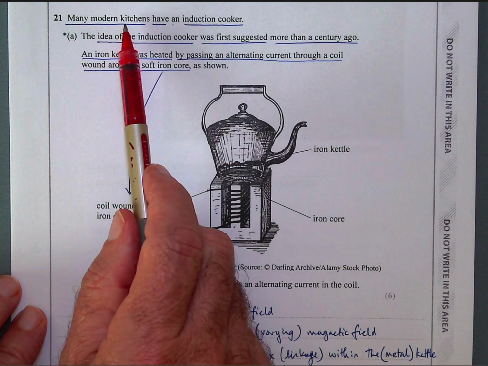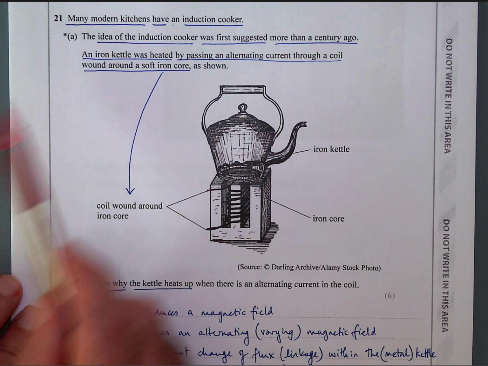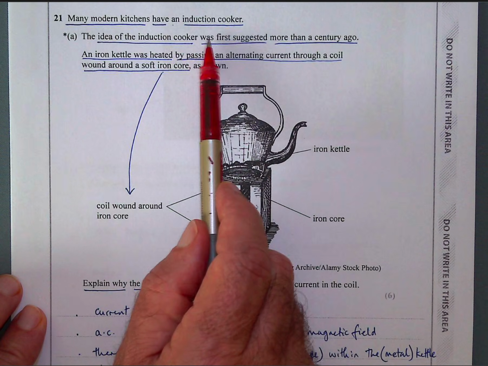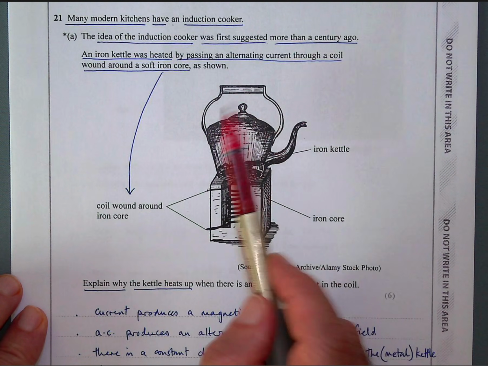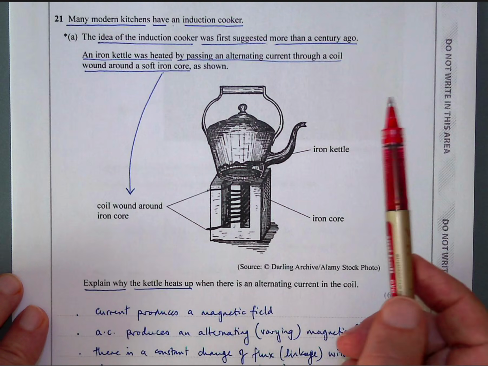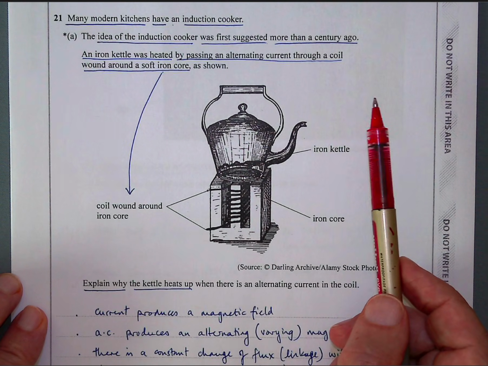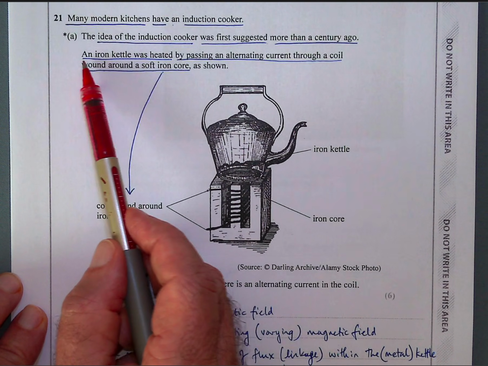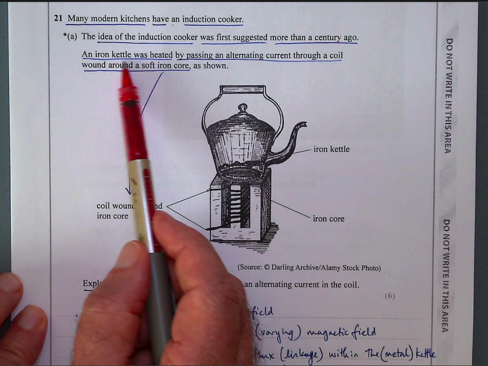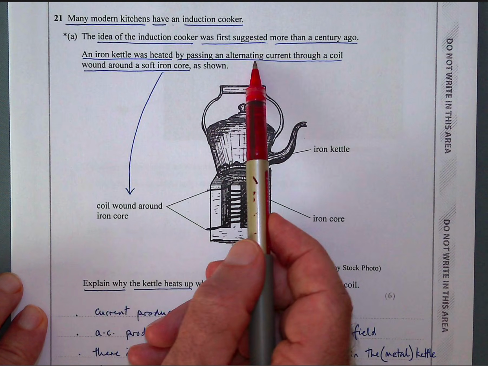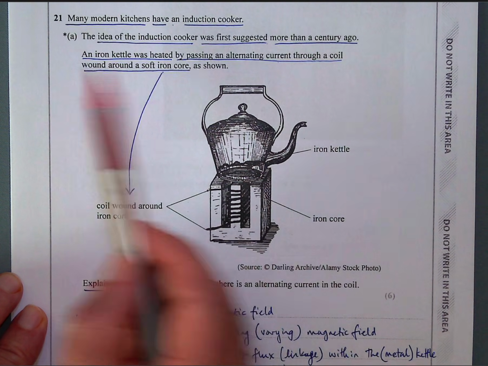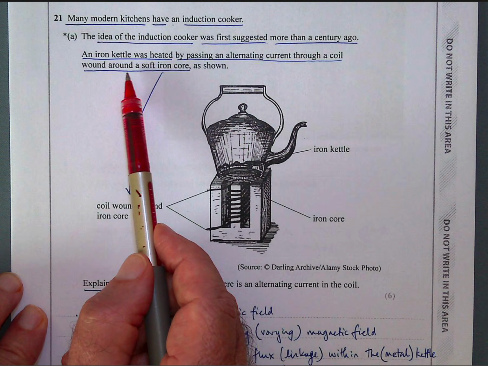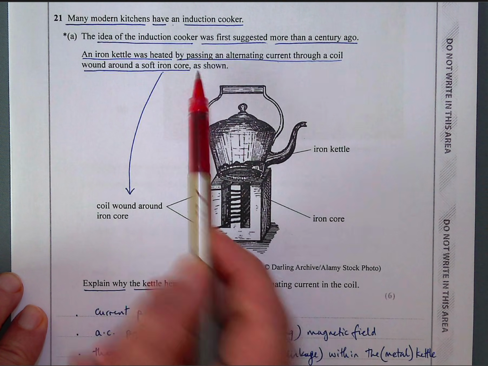Modern kitchens have induction cookers. The idea of an induction cooker was first suggested more than a century ago. Obviously that's when Faraday did his work, Faraday, electromagnetism. An iron kettle was heated by passing an alternating current through a coil wound round a soft iron core as shown.